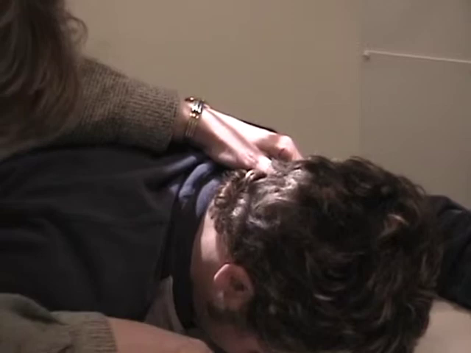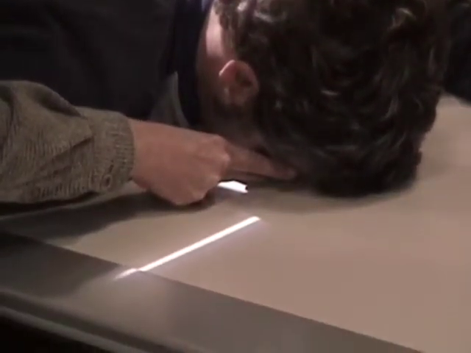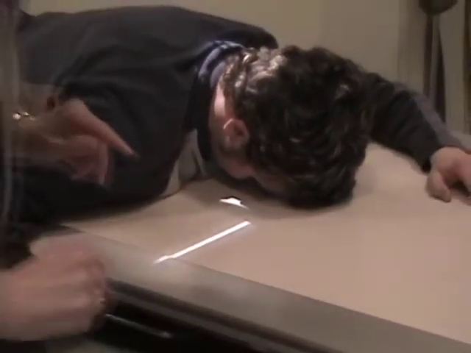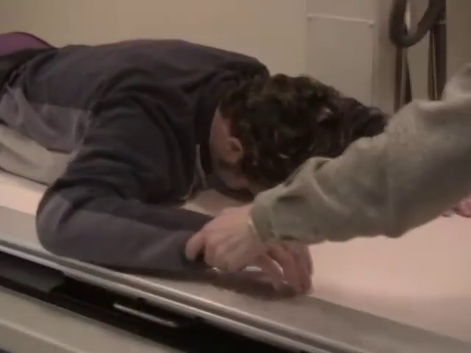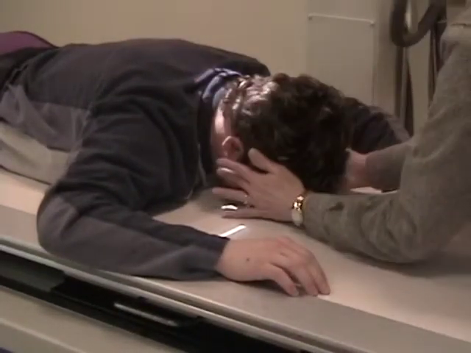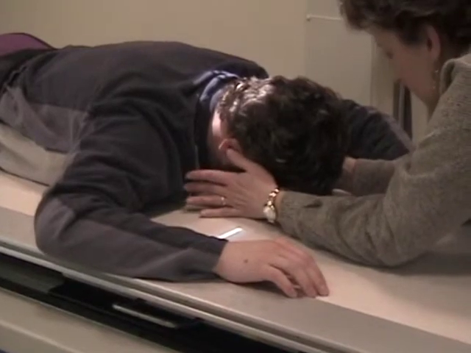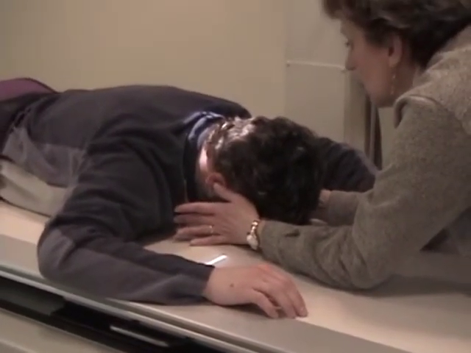You want the central ray to enter approximately 1.5 inches inferior to the inion, and it will be exiting right here approximately 1.5 inches above the nasion. So I'm happy with the centering on this patient, and the last thing I need to do is check the MSP for centering and to make sure that he is truly in a PA position.